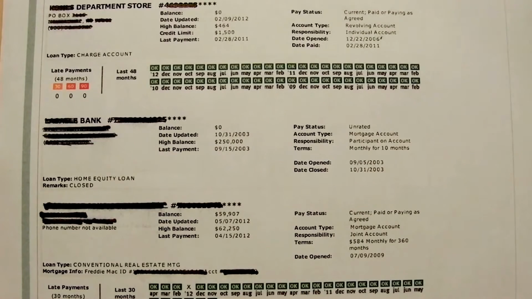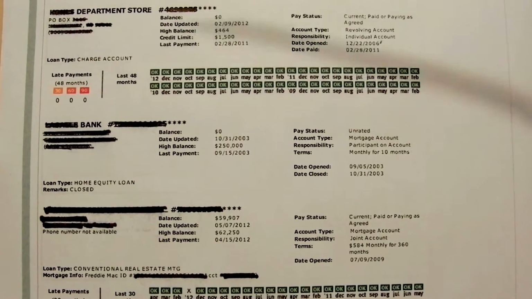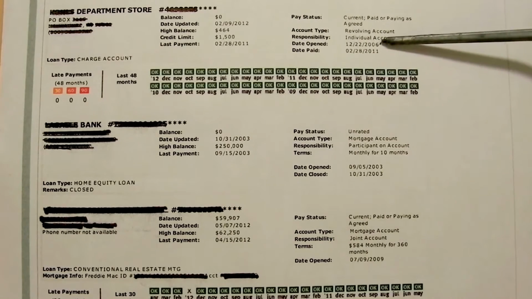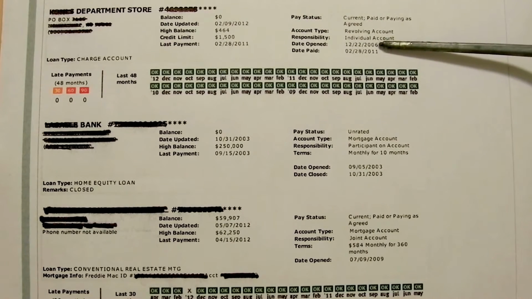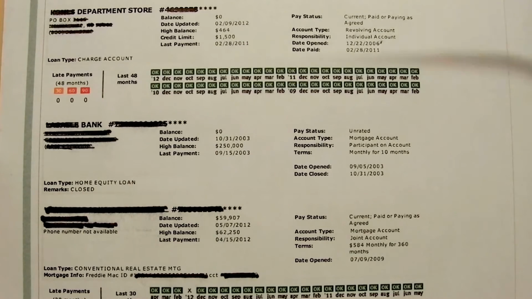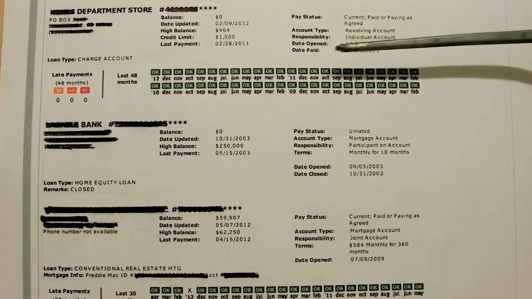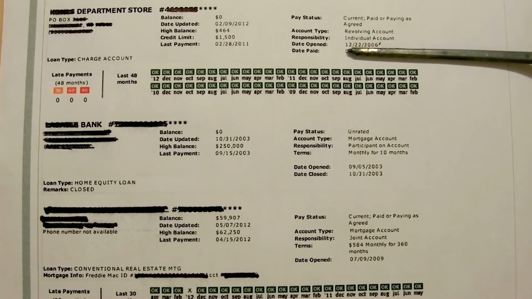But okay, this is page 2, a series of accounts listed here, but I wanted to go through one in particular. This happens to be a department store card. There are some very important dates here though, and the most important date of any trade line is the date opened, because you want a long credit history. It's more important than anything else in the FICO scoring model. So whenever you're looking through your free credit report, you want to look for date opened.